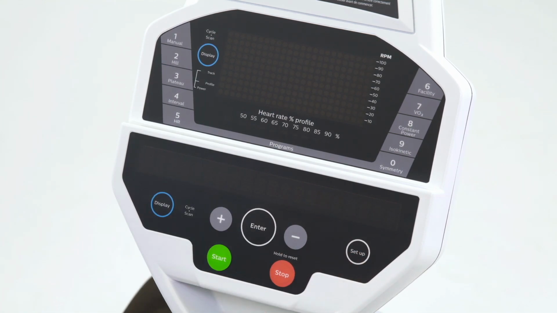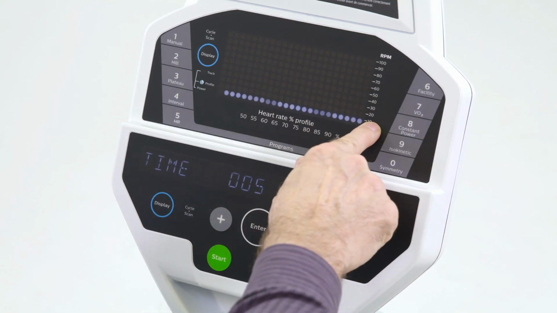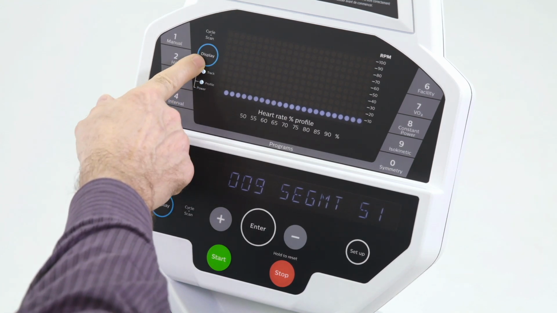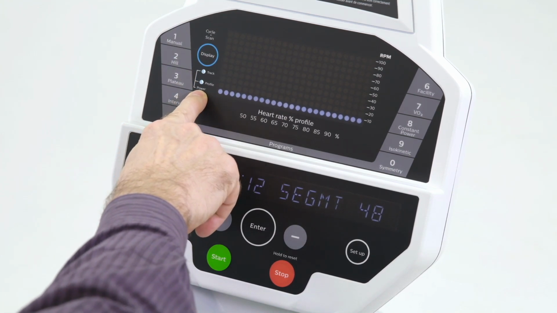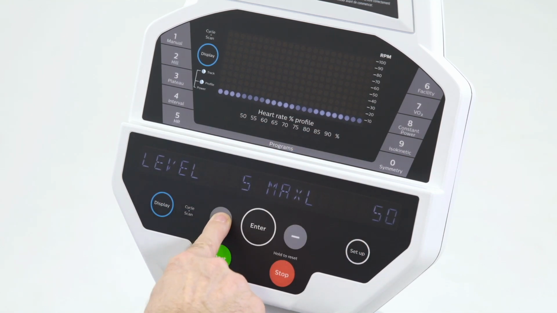In the setup, we were able to set how many watts per row on our display, so I'm going to show how that works. Right now, the default was 10 watts per row, so I have one row of lights. If I come here and press the display button, both of these light up, which indicates I am now on the power display. So this now indicates power.